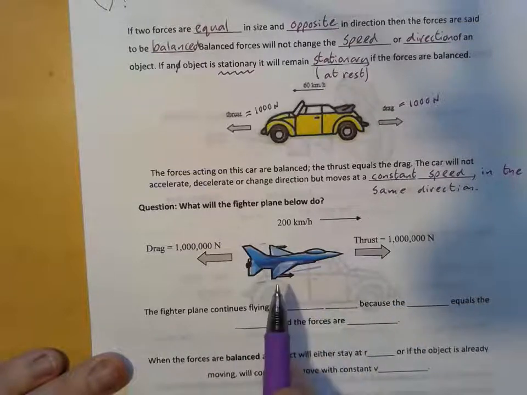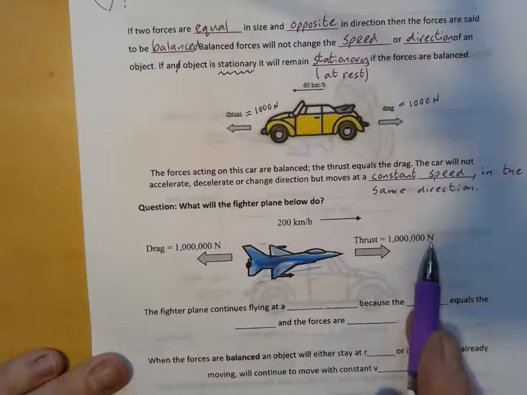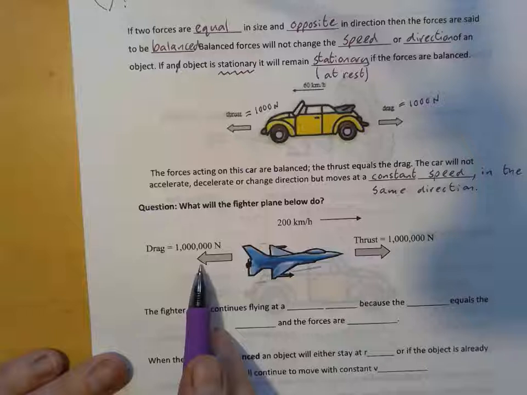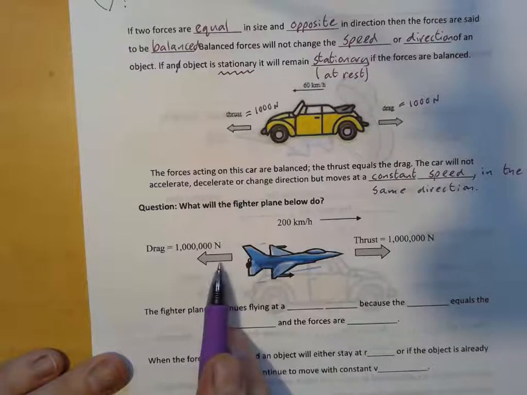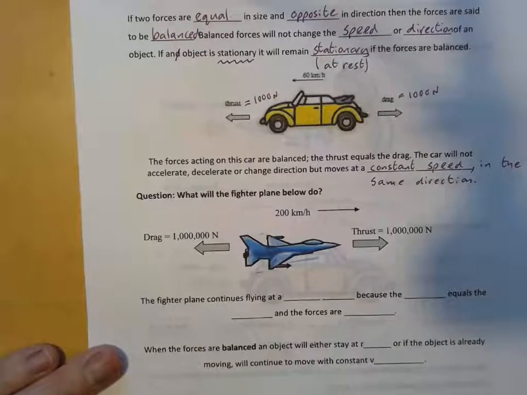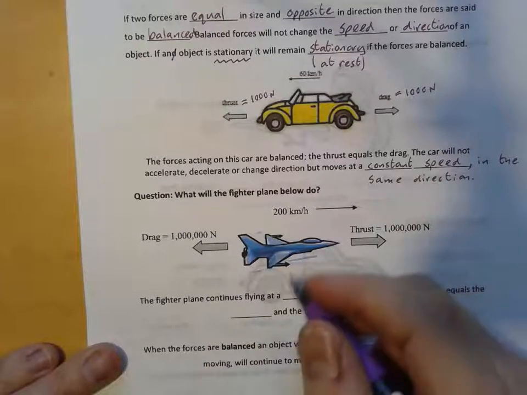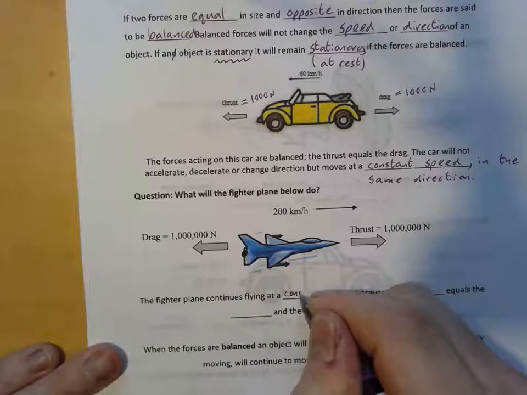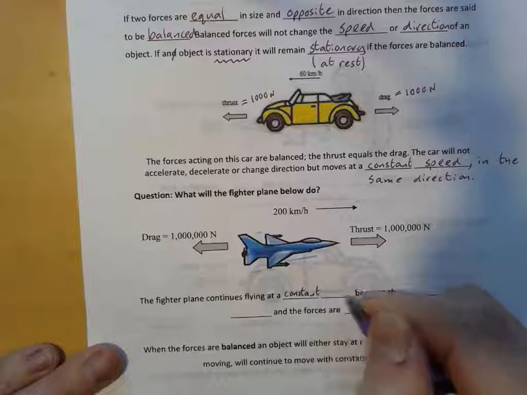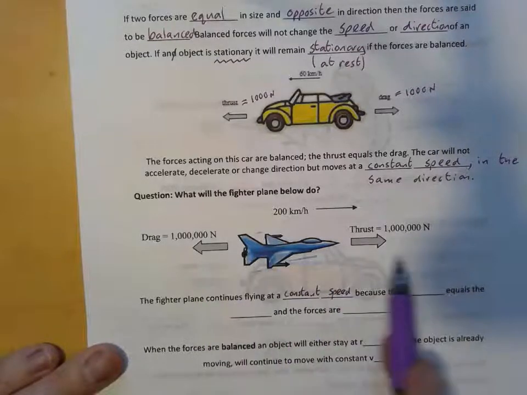And if its engines are producing a thrust of 1 million newtons forward, but the drag force of the air on it is also 1 million newtons, what will it do? Well, it will continue flying at a constant speed. And in the same direction.